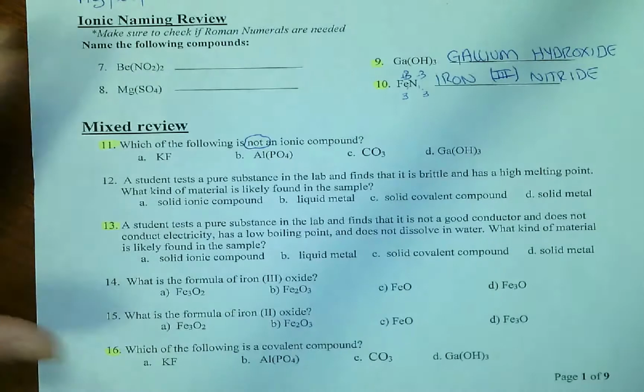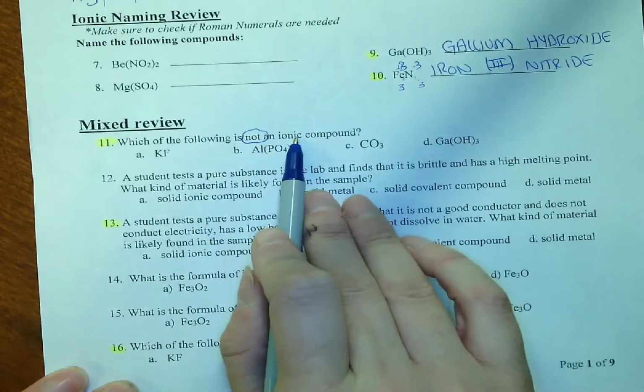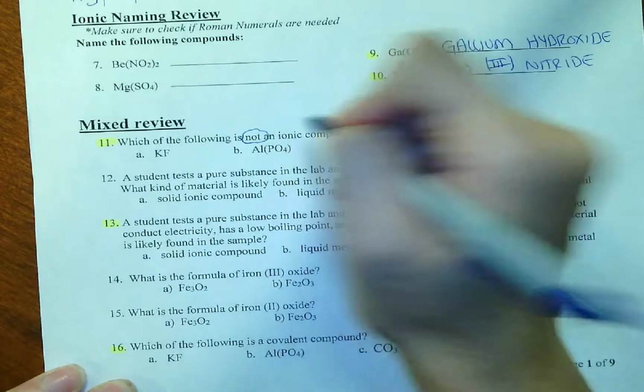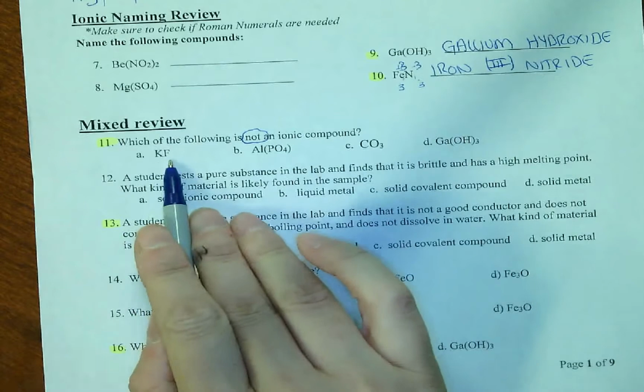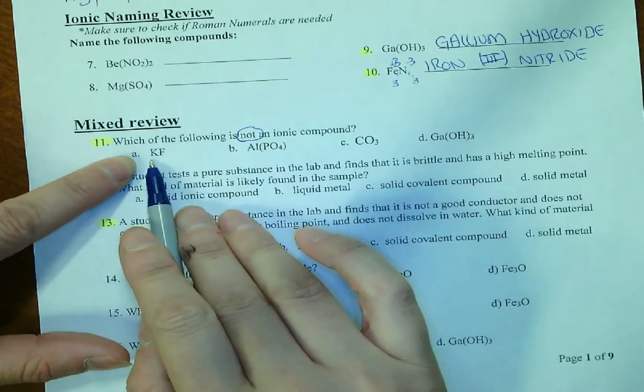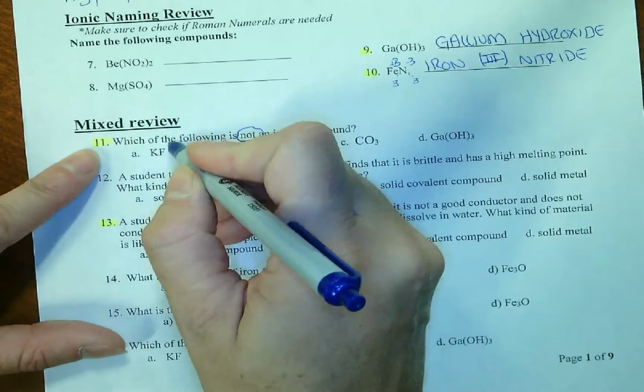So that's what we're looking for. Which of the following is not ionic? Which of the following does not have a metal? So K and F, potassium is a metal. It's on the left-hand side of the periodic table. So this one is ionic.